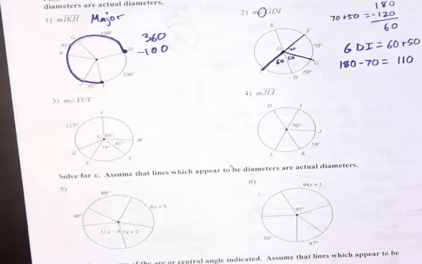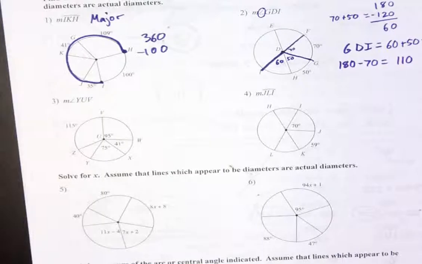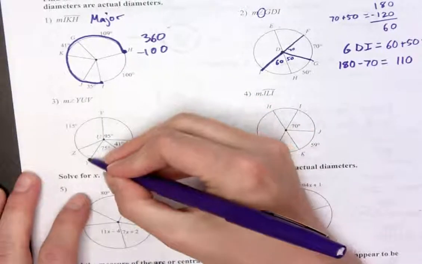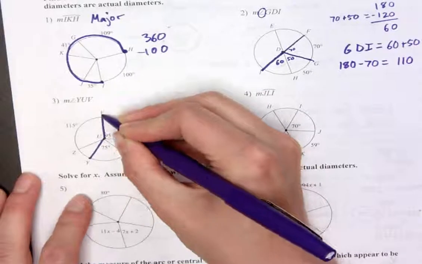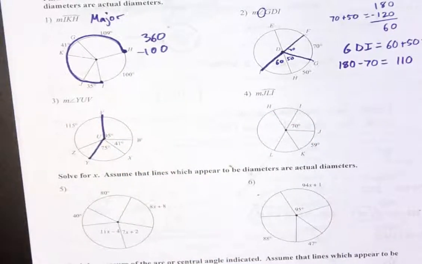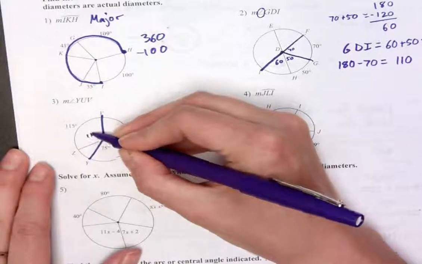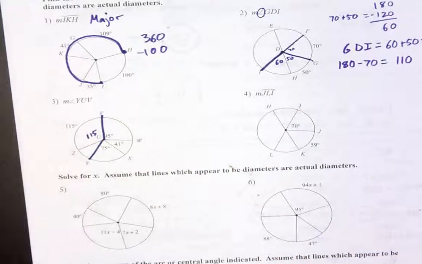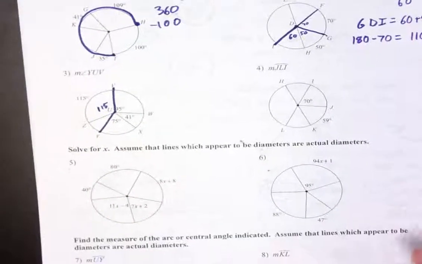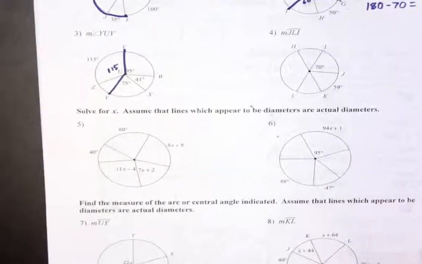All right, and the next one is asking us for an angle or an arc. An angle, so YUV. So what could we do for this one? Okay, so what would you subtract? 150. So 115 is here, right? Yes. What do we subtract it from? Well, do we have a 180 here? No, but what else could we subtract from?